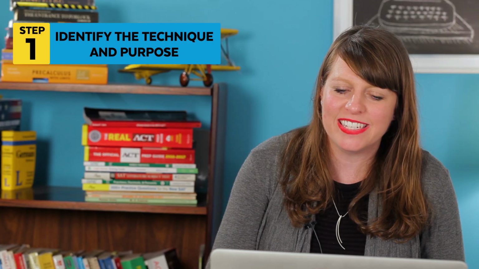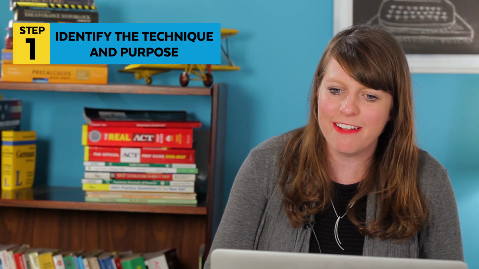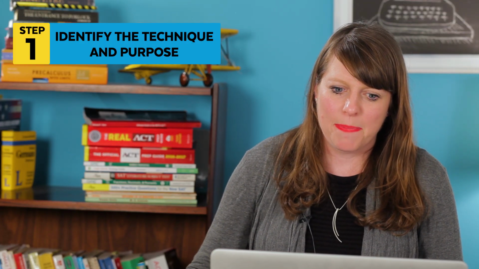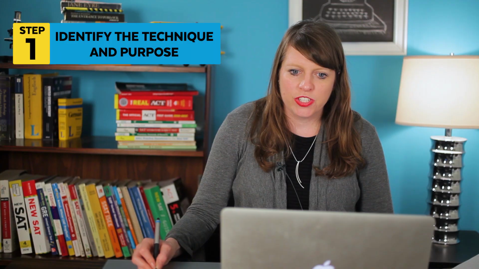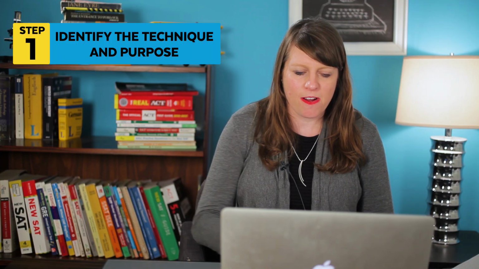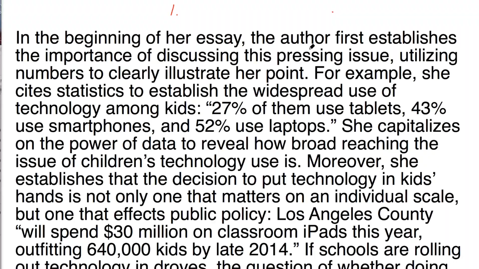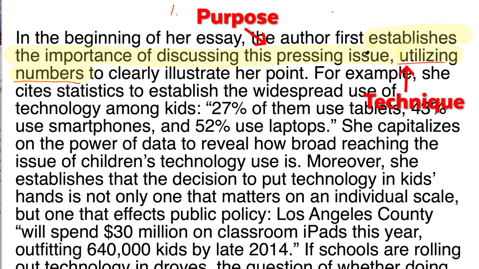purpose. This is basically taking from the thesis, which I've already identified the trend or technique, but because of good organization, I have to do this in my body paragraph as well. So I'm going to show you my body paragraph here, and I'm going to show you how I do each of these steps. The technique I'm going to say is utilizing numbers with statistics. The purpose of using numbers is to establish the importance of discussing this pressing issue, right? So I have the technique, and I also have the purpose of the technique.